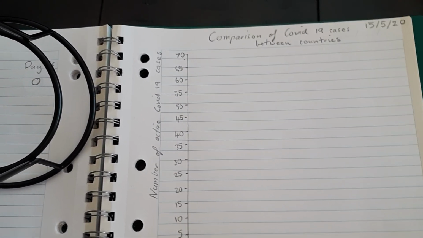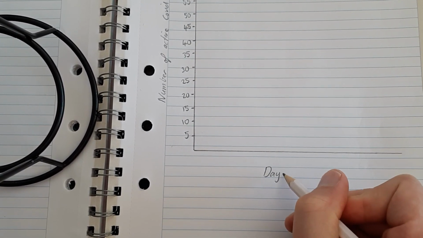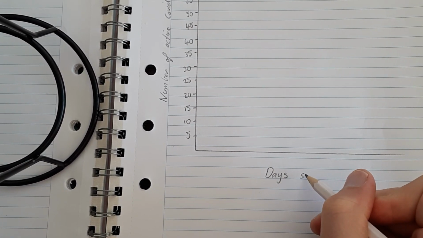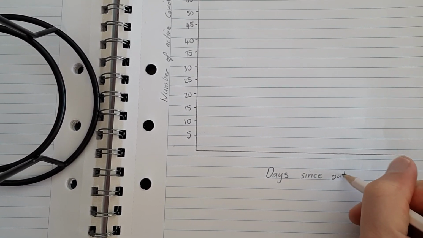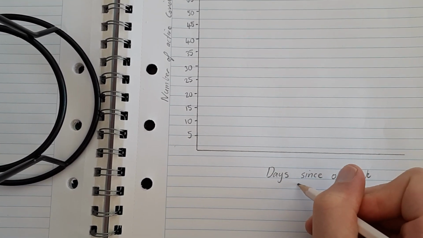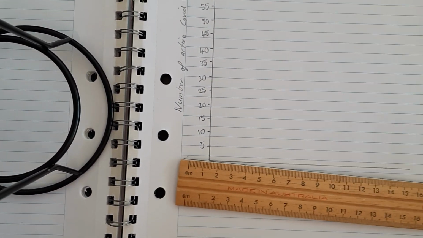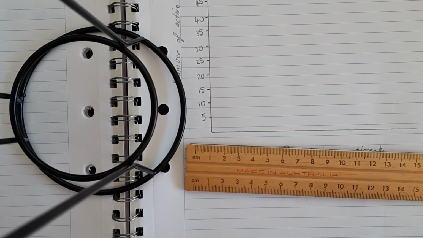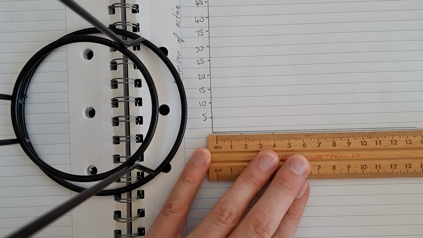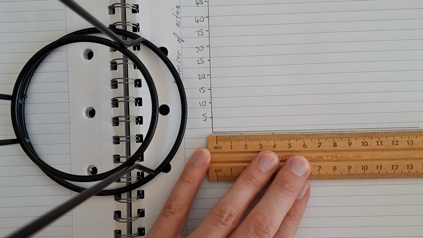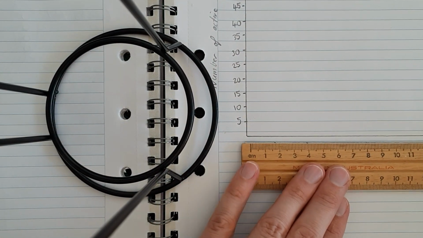Alright, so that's where we are so far. Down here, we need days since outbreak started. How about that? And let's see if I can put this down. We want to evenly space out the days as well, of course. We've got 4 days to spread out.